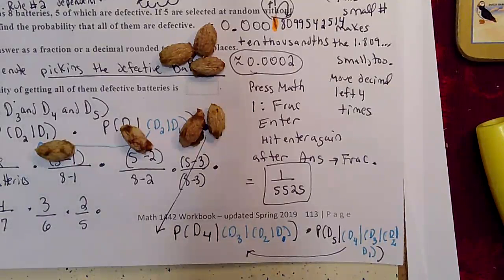And if you have the right answer, you get a point, but then you get points taken off if you don't show this work here. And you're allowed to use your practice tests. You have permission to use your practice test.